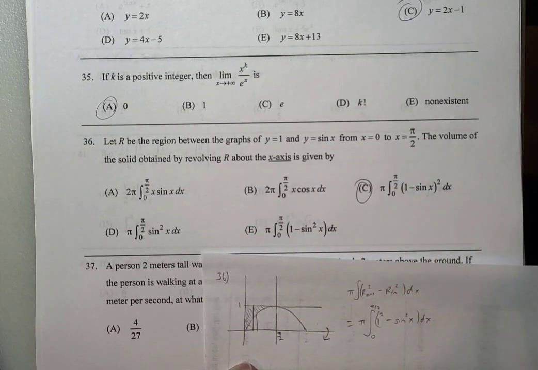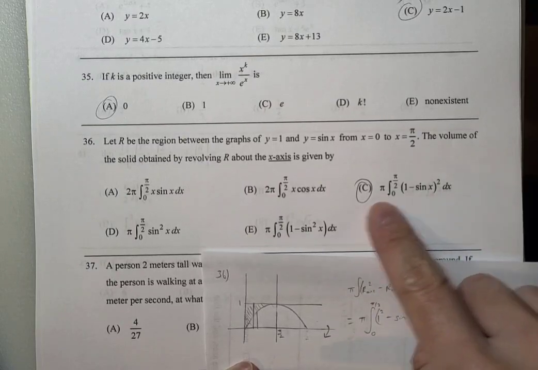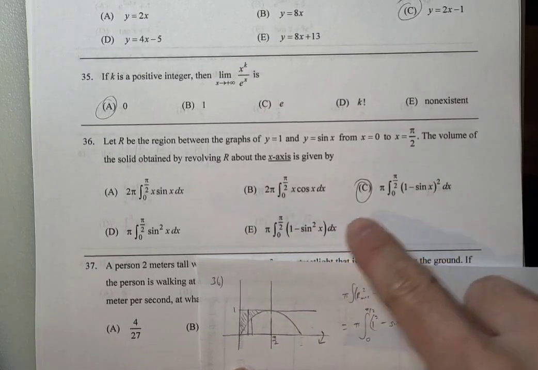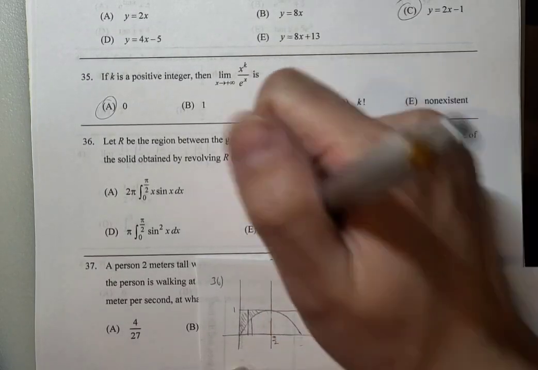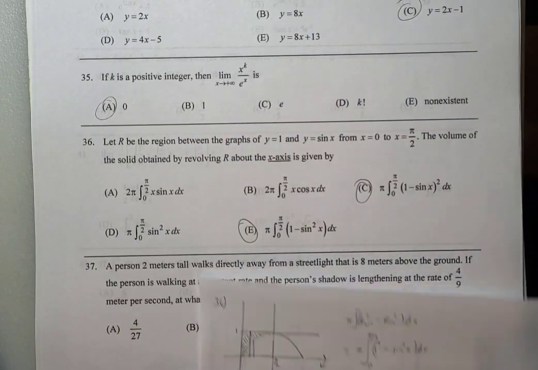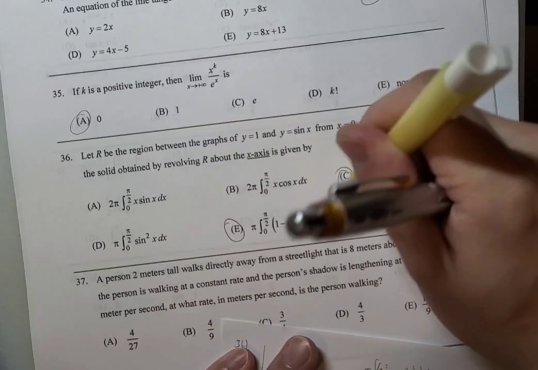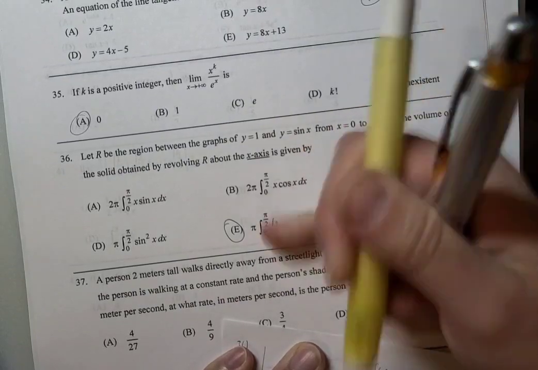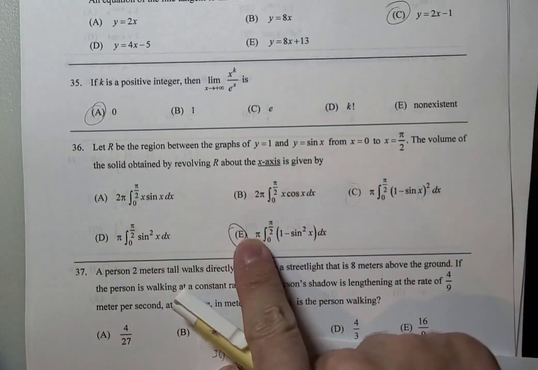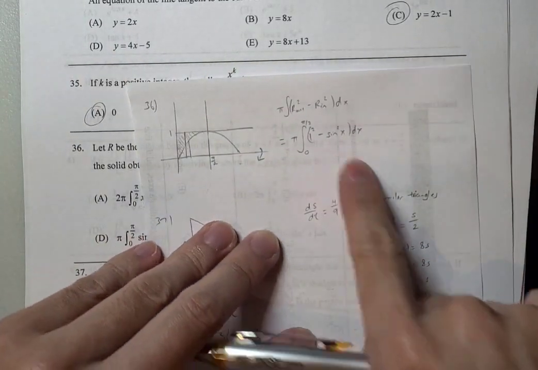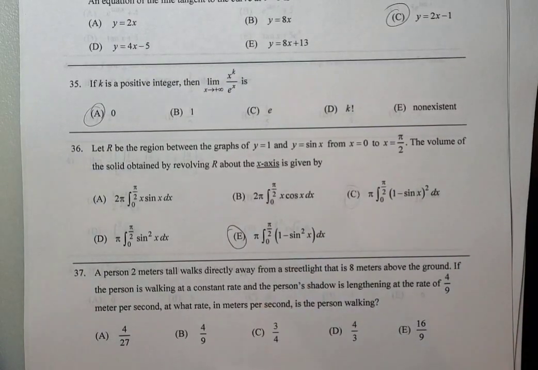Sorry, that's not correct. I circled the wrong one. It is this one. Okay, so let me erase. It's not that one. Okay, it is E. I got the right answer. I just circled the wrong one, my bad. E. Okay.